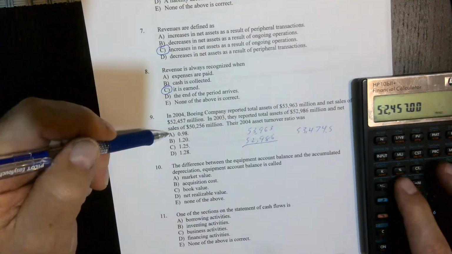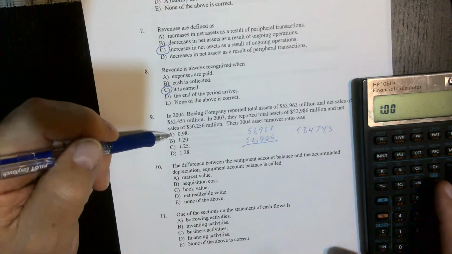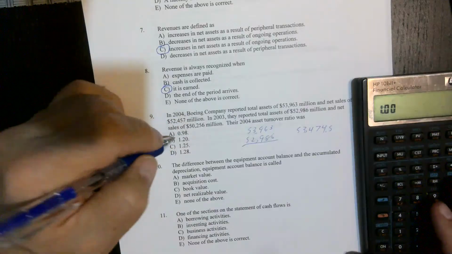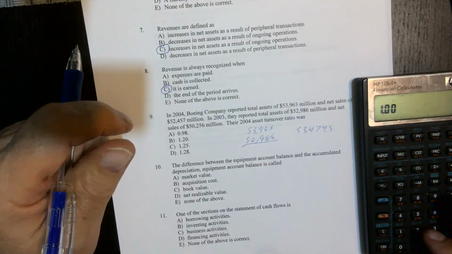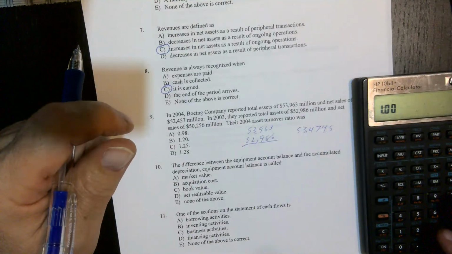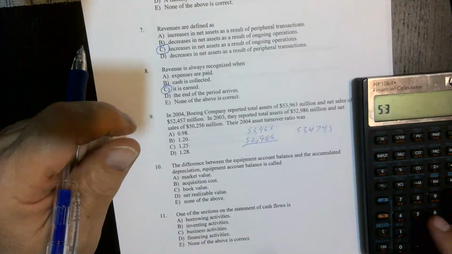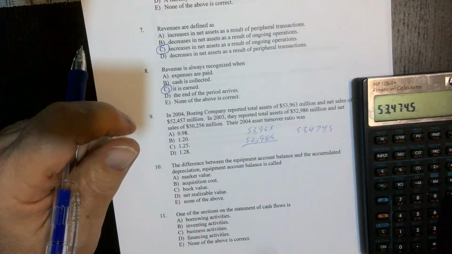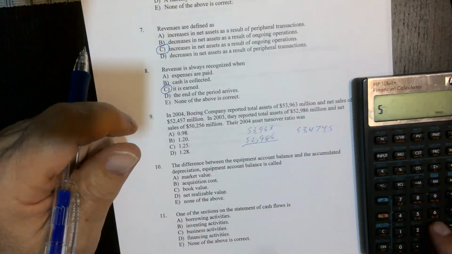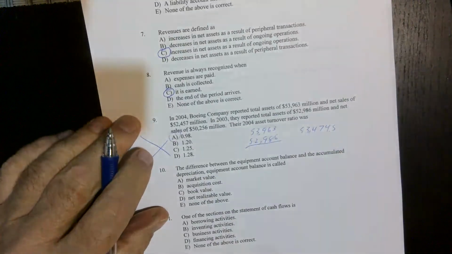So 52,457 divided by 53,474.5 equals 0.98, 0.99. We did that right because it's a little bit smaller. 0.98, 0.99 would be correct. You won't see this one. We didn't go over any of that.